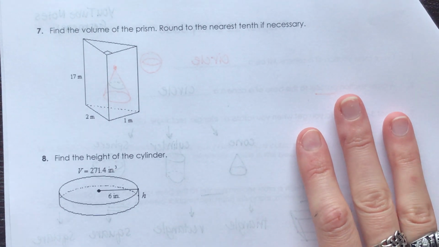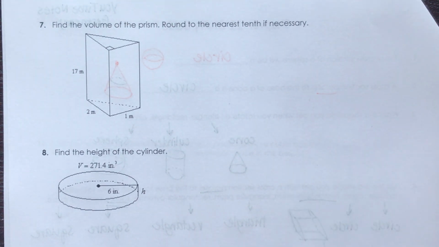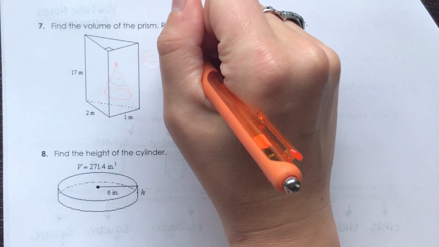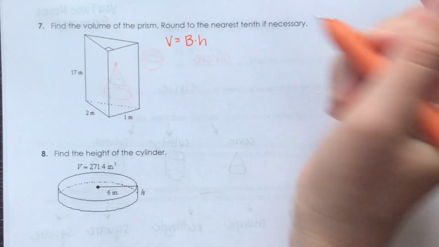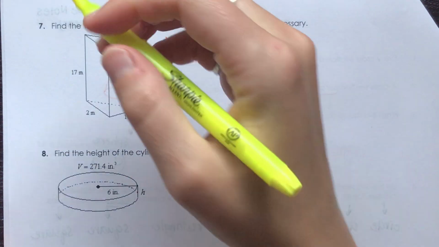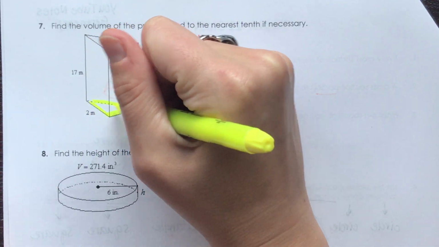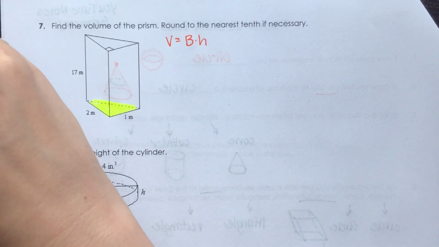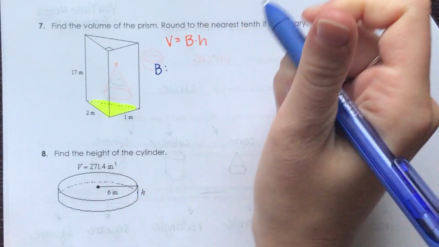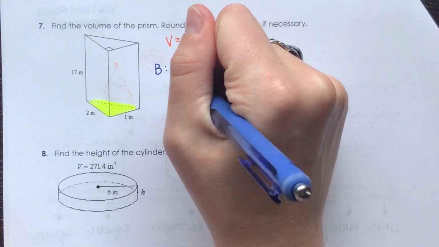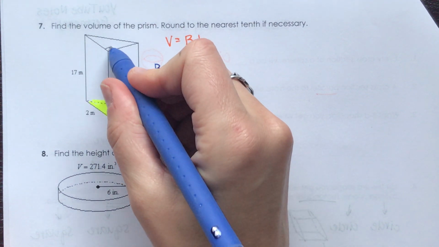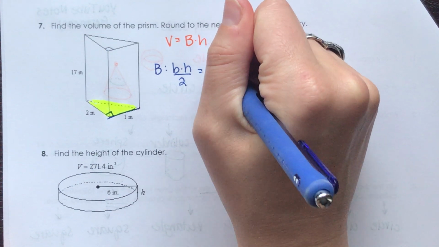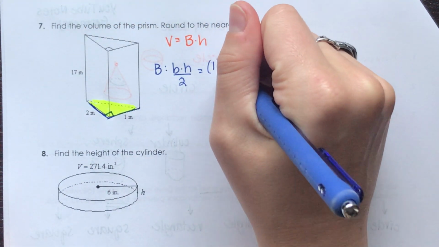Number 7, we're going to find the volume of the prism. We're going to round to the nearest tenth if necessary. Okay, so because it is a prism, my formula is volume equals area of the base times the height. Now, my base is the ones that are parallel to each other, so it's a triangle. To find the area of a triangle, I have to do base times height divided by 2. So I always look for where the 90 degrees is. My base is 1. My height of the triangle is 2.